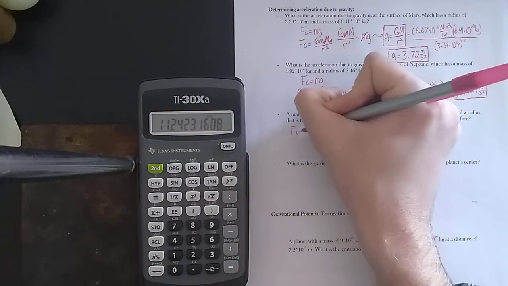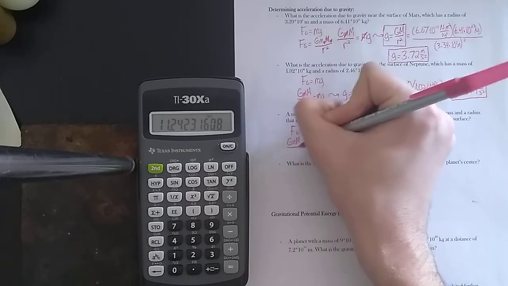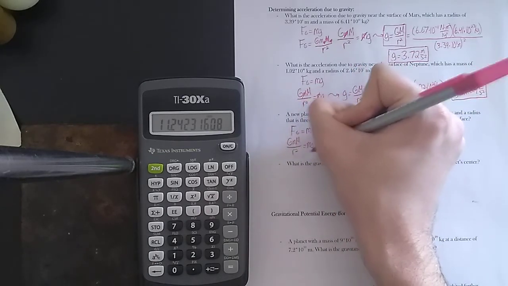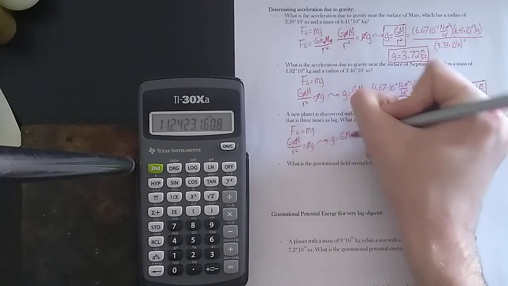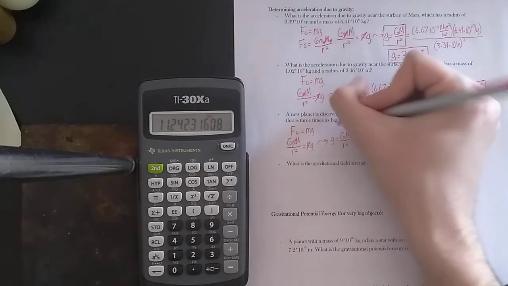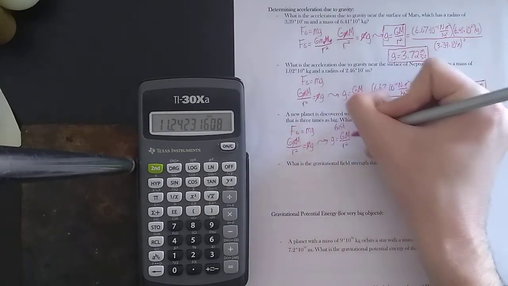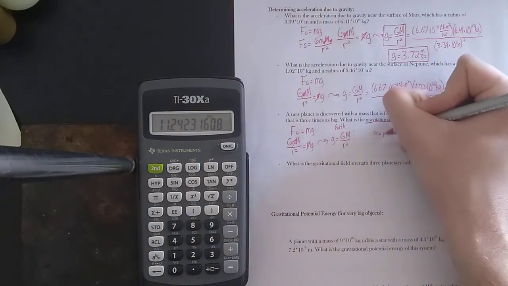We do our derivation again. Fg equals mg. Fg is also equal to G little m big M over r squared. Cancel the m's. We're left with g equals G big M over r squared. Okay, this is for Earth: Earth's mass, Earth's radius. What about for the new planet?